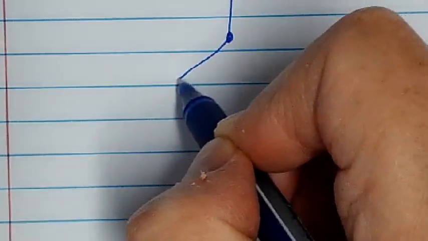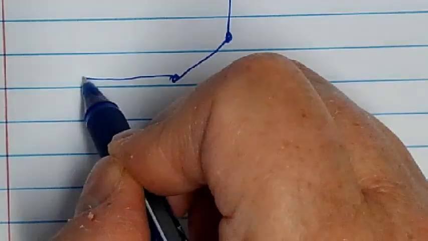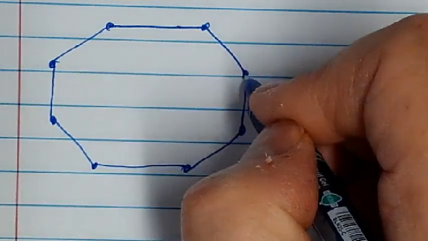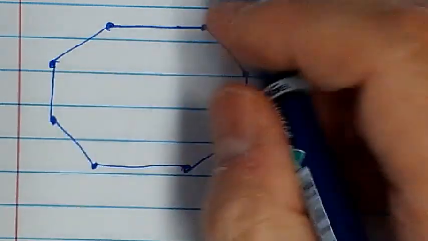That's one side, 2, 3, 4, 5, 6, 7, 8. Yeah, everyone knows I can't draw. Oh, there it is. Sorry. I put the points there just so you could distinguish all the sides.